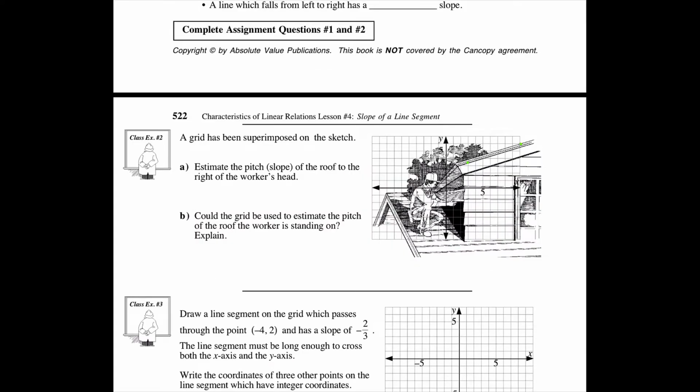All right, moving forward, class example number 2, we've got a word problem and we have a diagram of some sort here. There's a man standing on a roof. This question I don't really particularly like that much, but we'll go over it anyways. There are a few valid, important points that can be pulled from it.